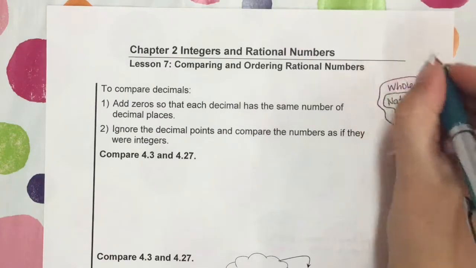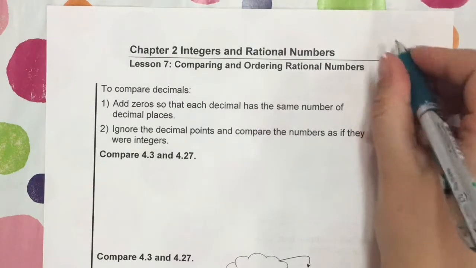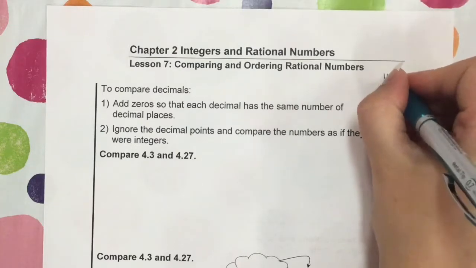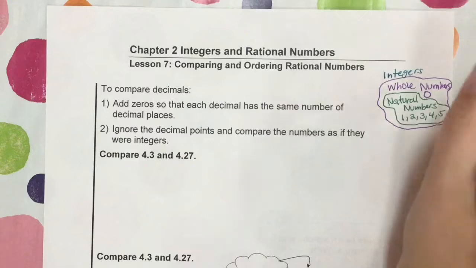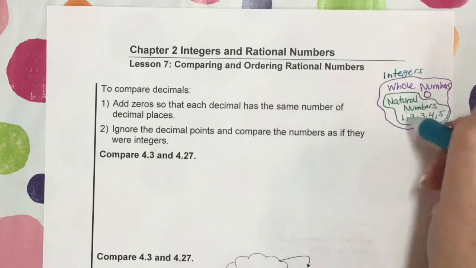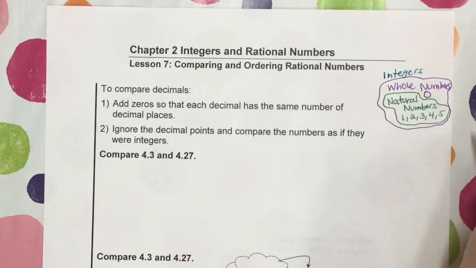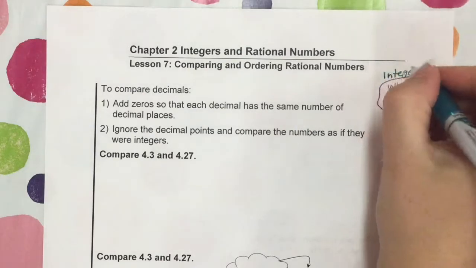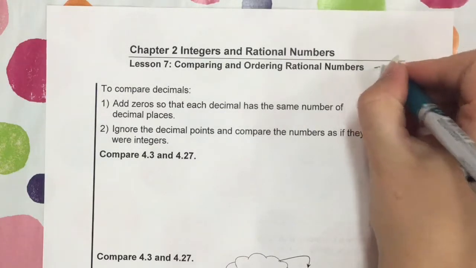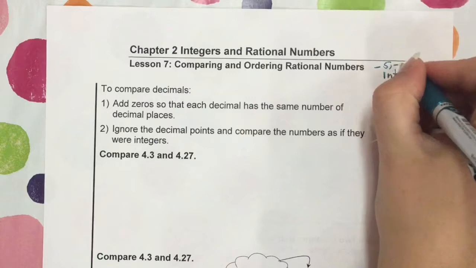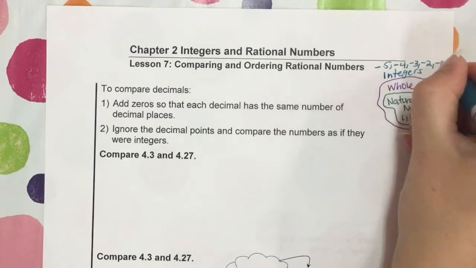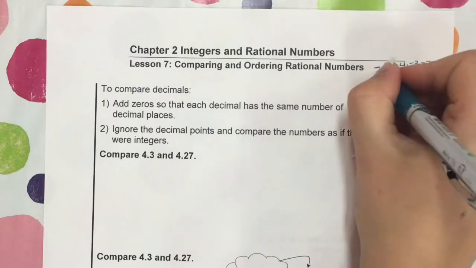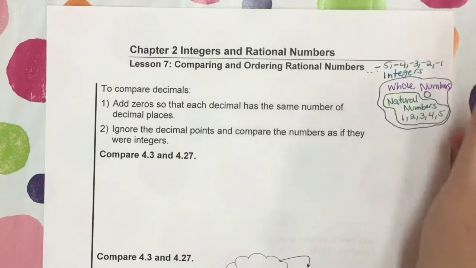After whole numbers, there's integers, and we've talked about integers. Integers, if you remember, are positive whole numbers, so 0, 1, 2, 3, 4, 5, 6, and so on, and also negative. So -5, -4, -3, -2, -1, 0, 1, 2, 3, and dot, dot, dot, which means it keeps going on and on.